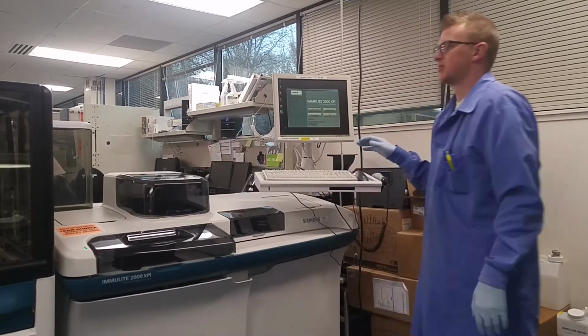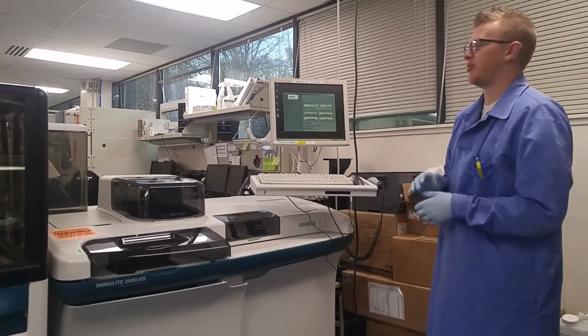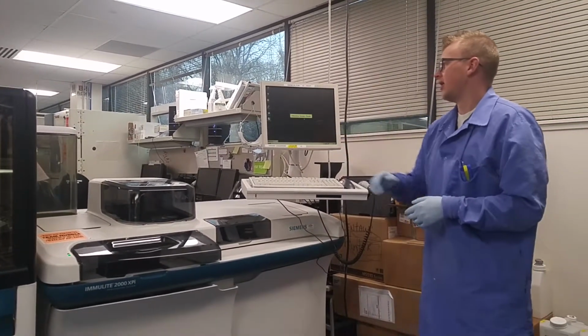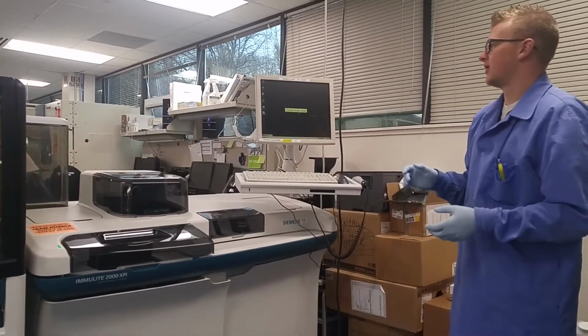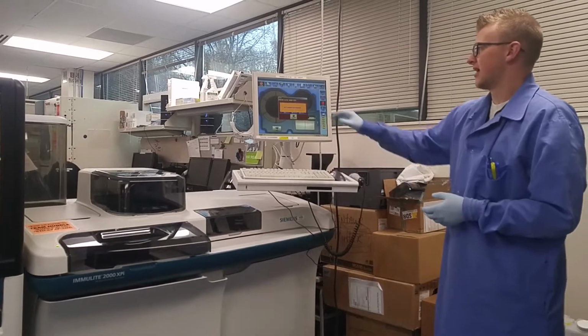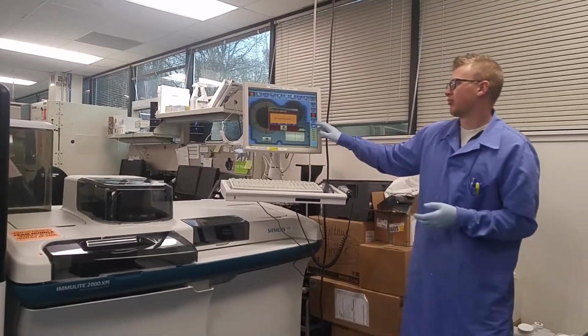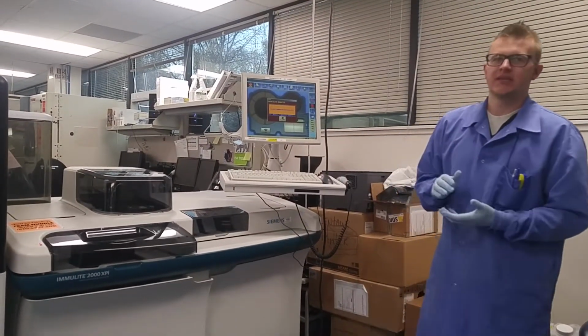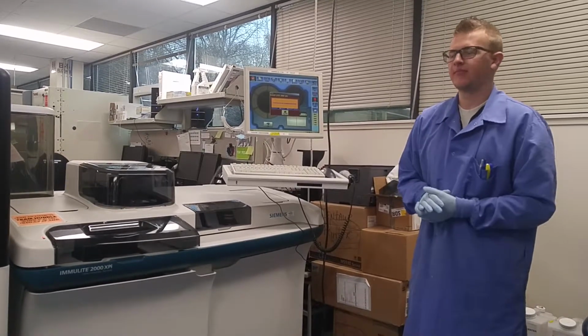Now back to our home startup screen once you've turned on the computer for the day. We're going to hit run Immulite 2000. It's then going to initialize a software program, and once it has initialized, you're going to prime your system anywhere from 5 to 15 times depending on the severity of the clot.